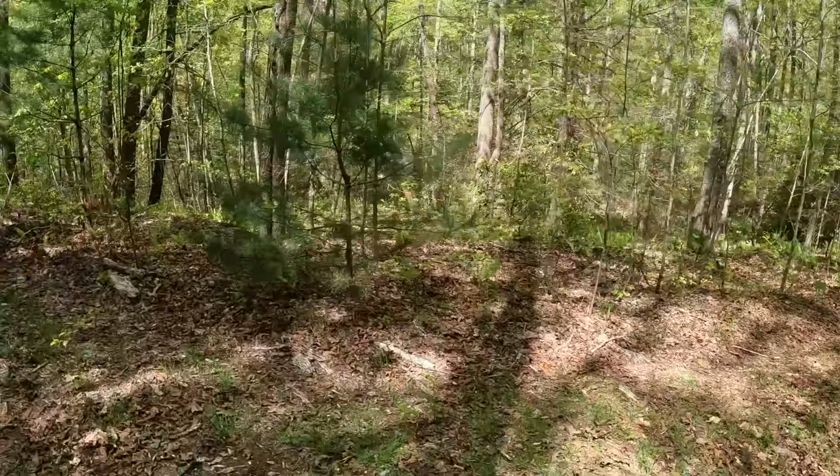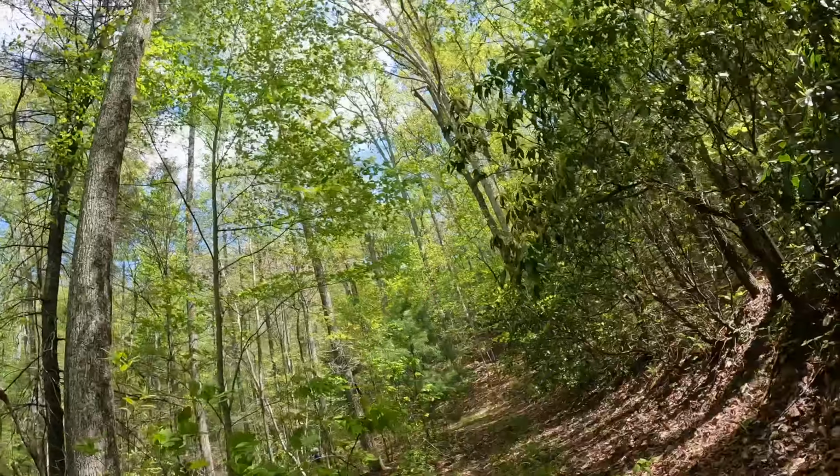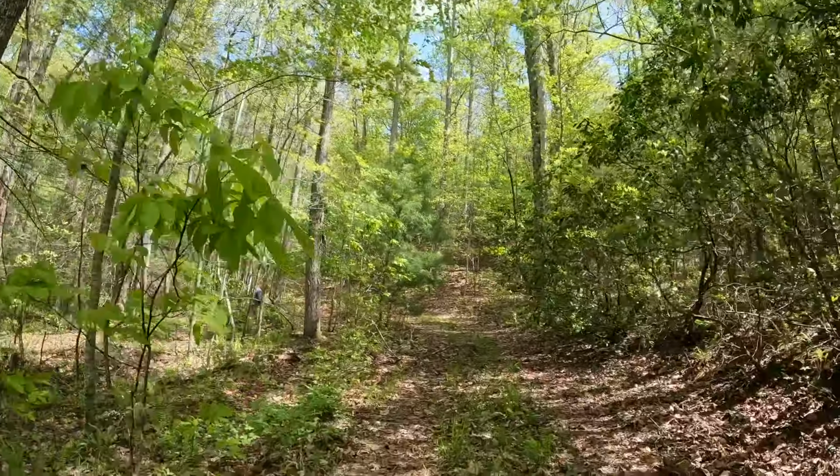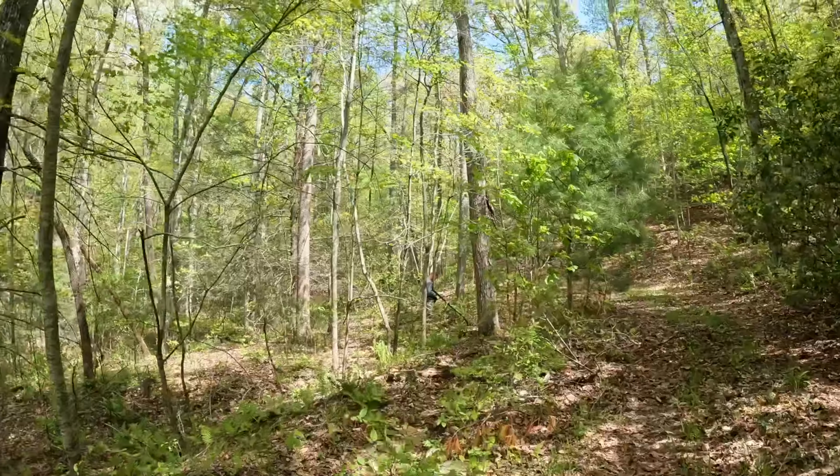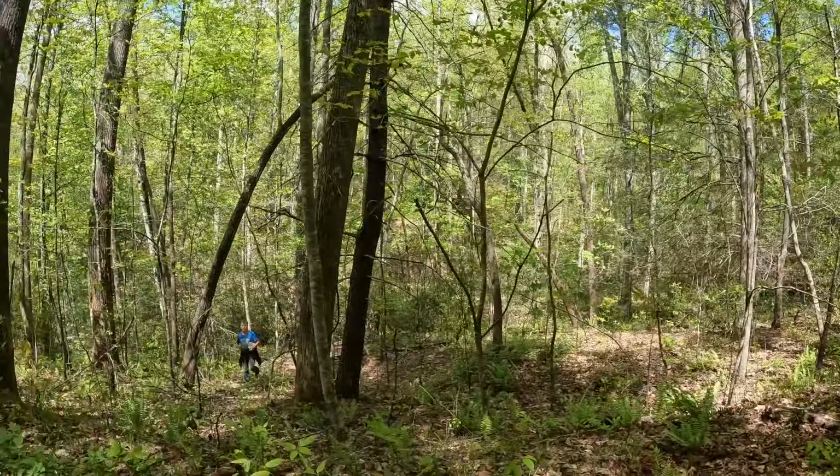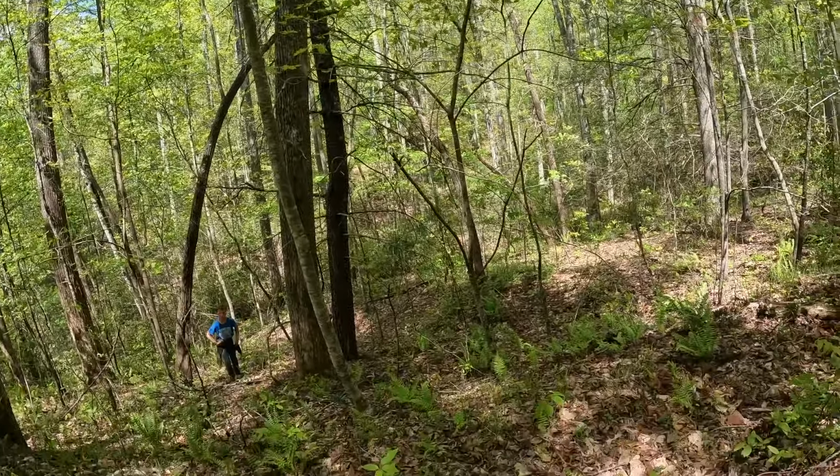Yep. Now, what you need to know and understand about maps is not all terrain features are on them. So while I knew that this Jeep trail cuts up and down, my compadres did not. I think it's the right tree? Yeah. Well, we gotta find our marker.